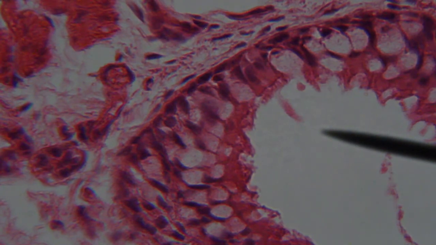You're not going to be able to see the alveolar fluid. There's no fluid visible here, but you should be able to see all of the other layers as you go from the alveolus to the capillary. Once you've completed that, go ahead and clean everything up and put it away.